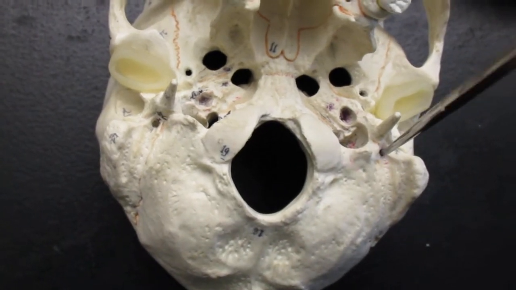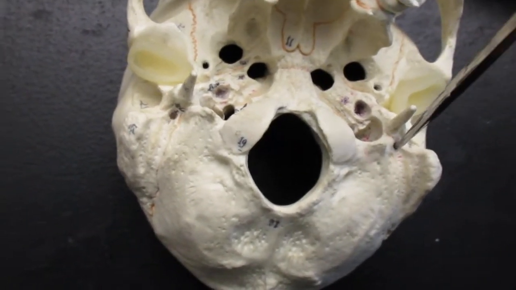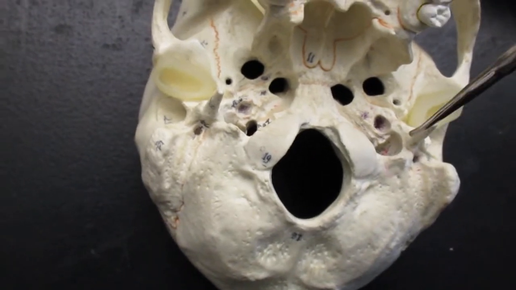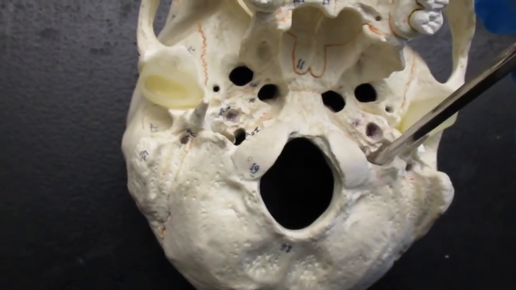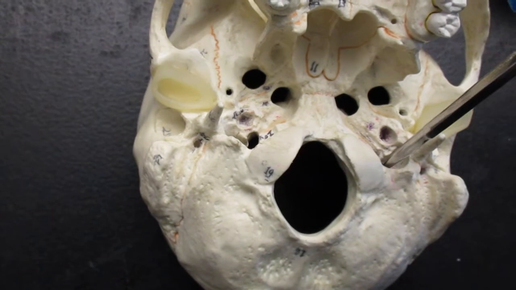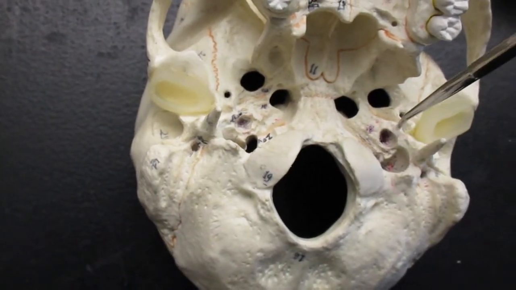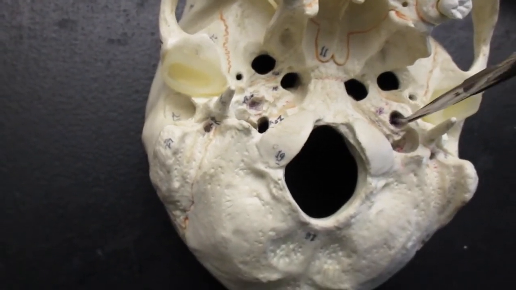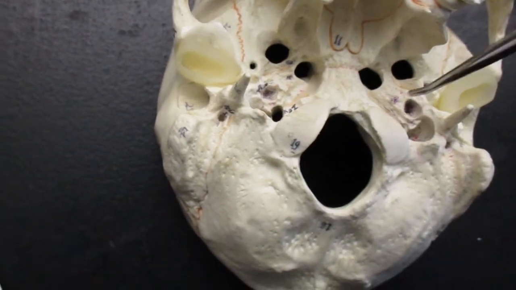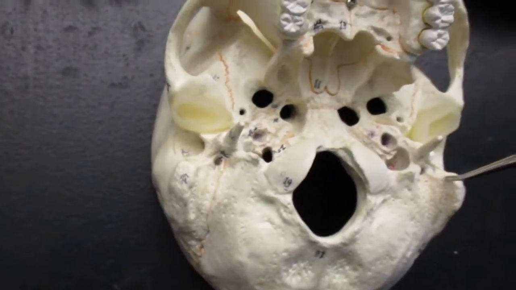What is this right here? Stylomastoid foramen. What is this right here? The jugular foramen. What is this right here? The carotid canal. What is this structure here?